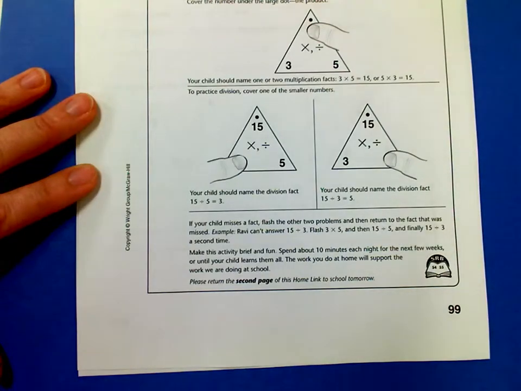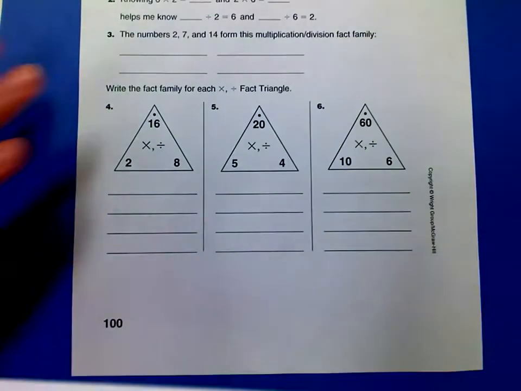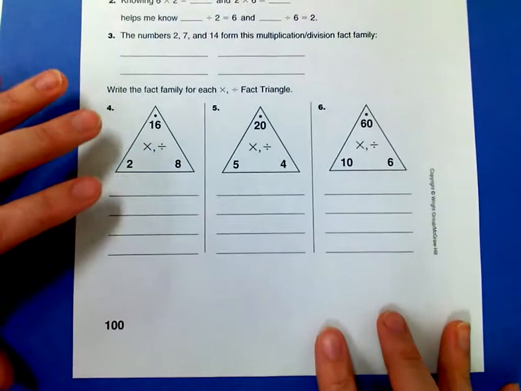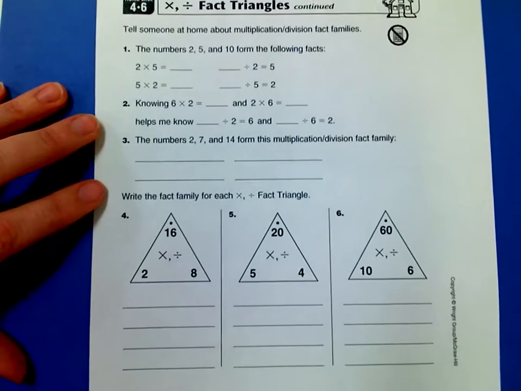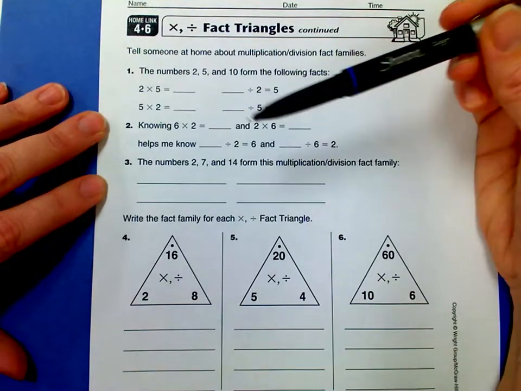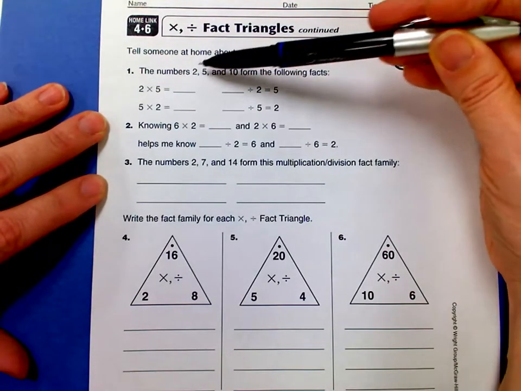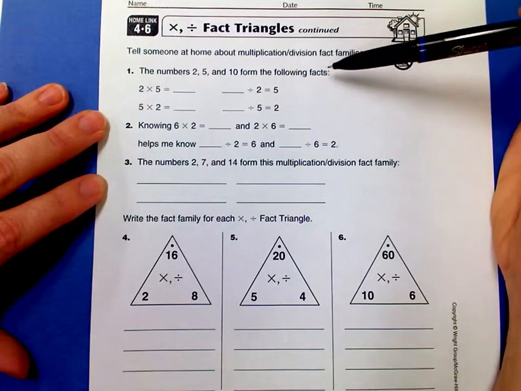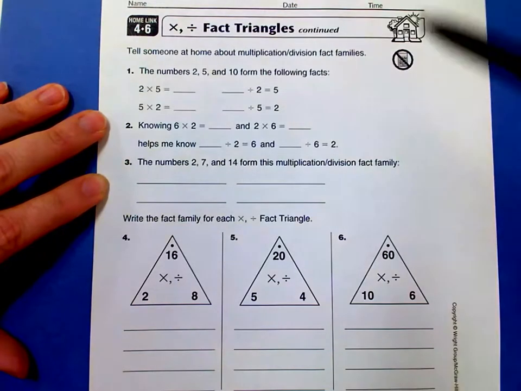I'd also like you to return the second page of this home link to school tomorrow. We'll go over that one. So this, I'd like your student to sit down with you and tell you this homework. So using a fact triangle, it would look like the 2 and the 5 on the bottom and the 10 up top is the product. So your child should be able to fill this out.